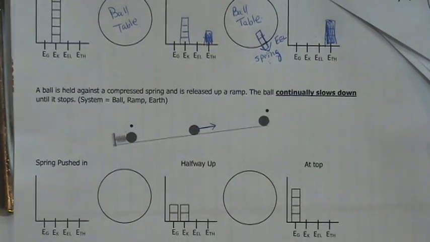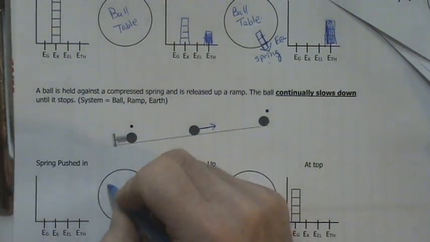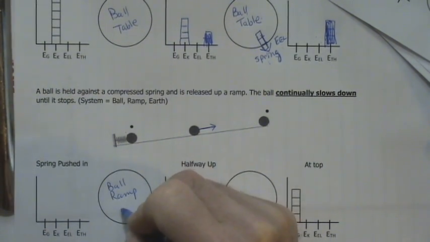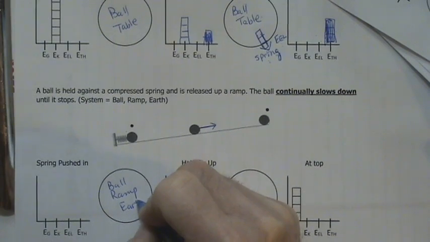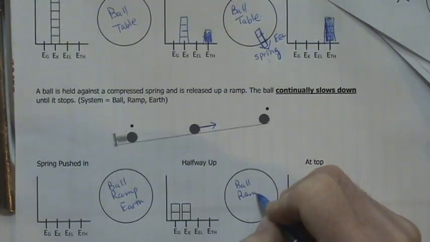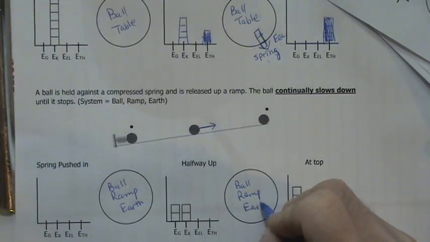All right. So once again, we have ball, ramp, earth. No spring though. Ball, ramp, earth.